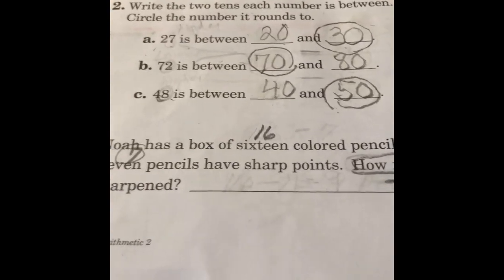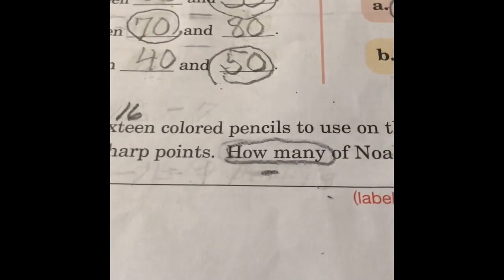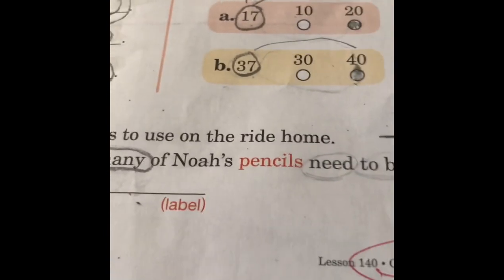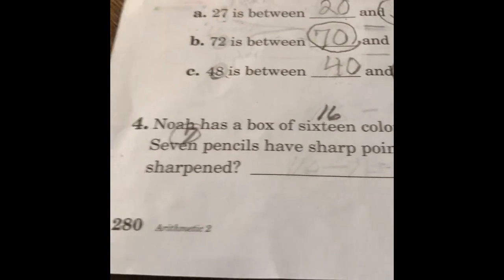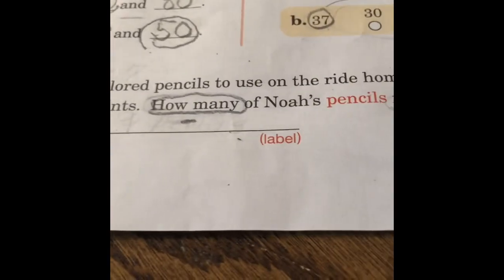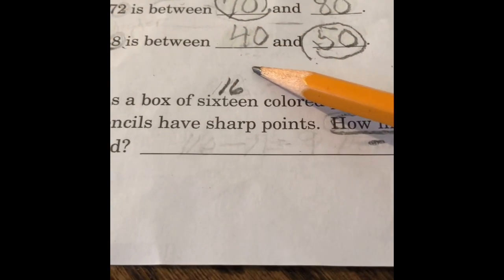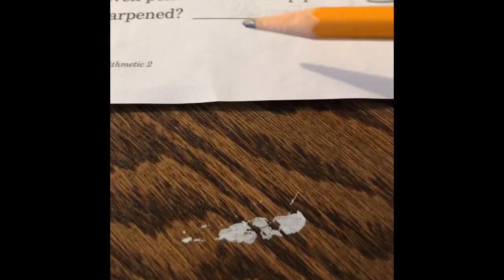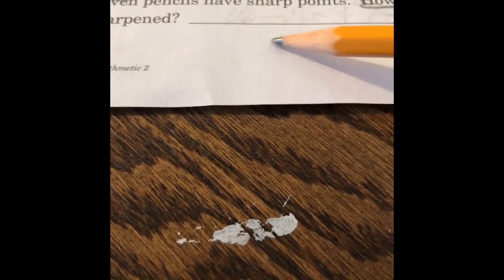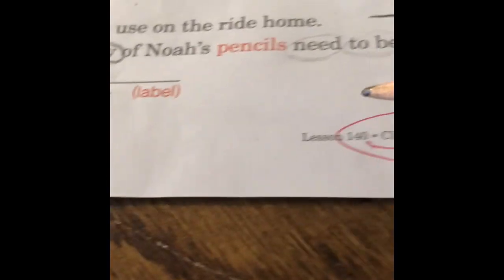Noah has a box of 16 colored pencils to use on the ride home. Okay, now 7 pencils have sharp points. How many of Noah's pencils need to be sharpened? So we know that he has 16 pencils, and we know that on the way home, he had to sharpen 7 pencils. So how many of Noah's pencils will need sharpened now?